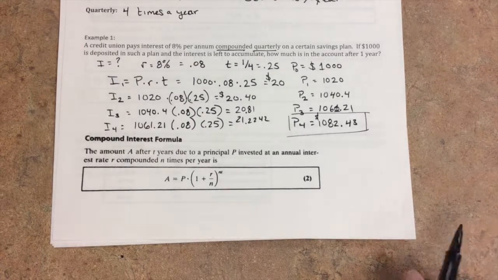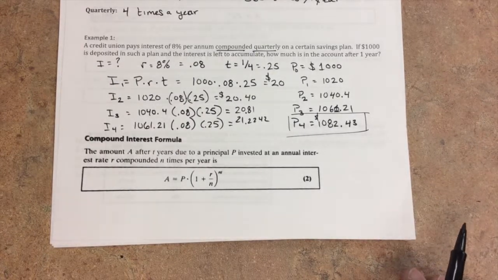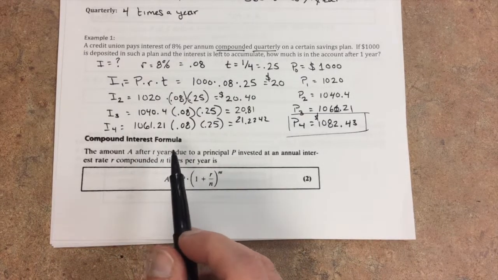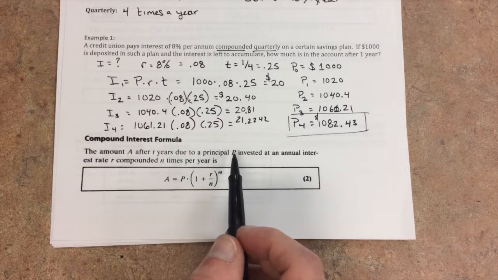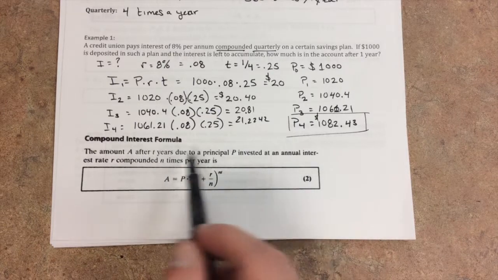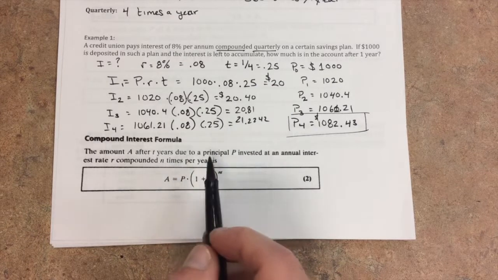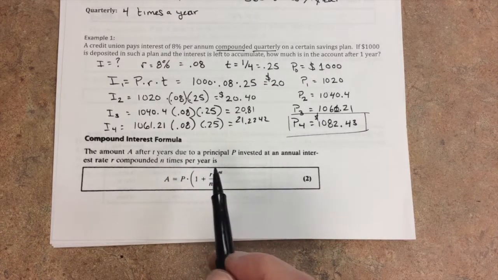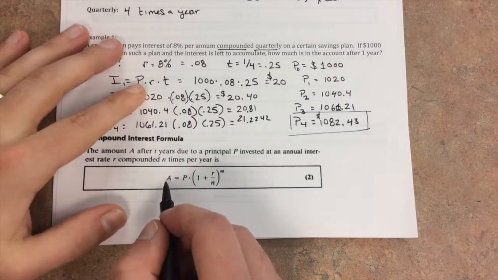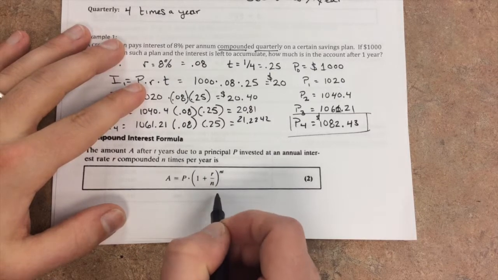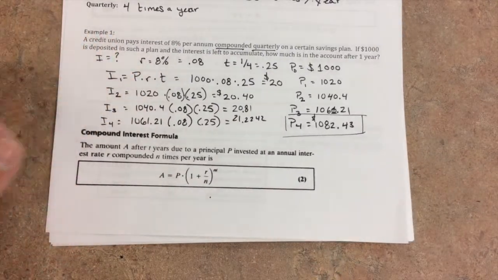So the next formula that we're going to talk about is compound interest. This takes into account a couple more factors than just simple interest. A is the amount after T years. P again is our starting point. R is our interest rate. And N is the number of times compounded yearly. So our formula is A equals P times (1 plus R over N) to the NT. And this is what we're going to be using on the next page.